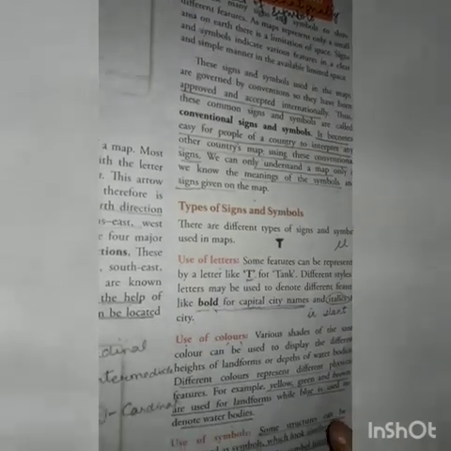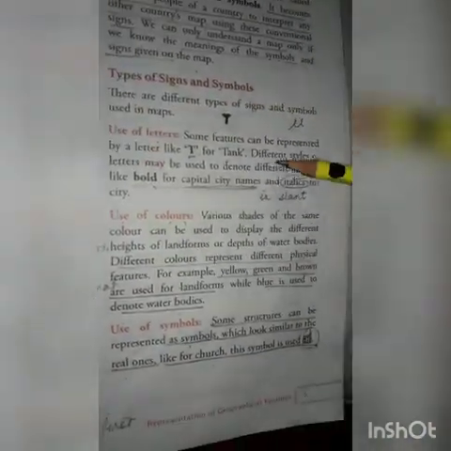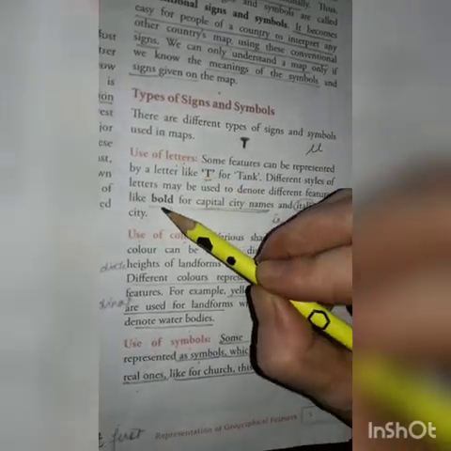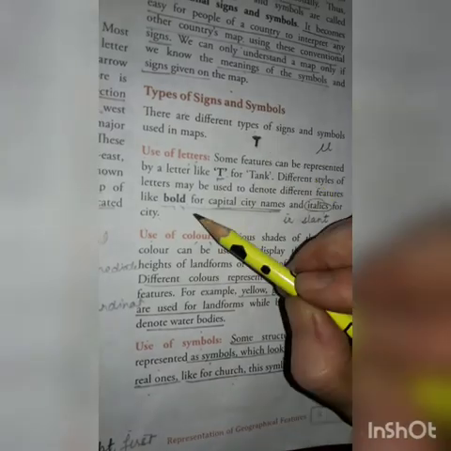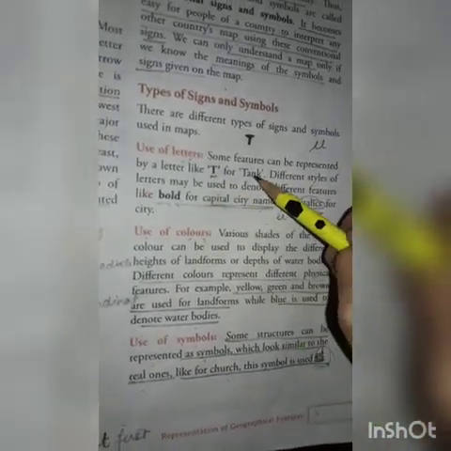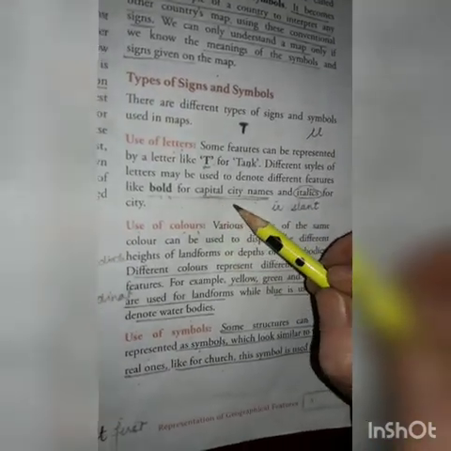Next is types of signs and symbols. There are different signs and symbols used in a map. Sometimes letters are used. Bold letters, that is dark letters, are meant for capital city names, like T for tank. T means tank. If the letters are bold, it means it's a capital city.